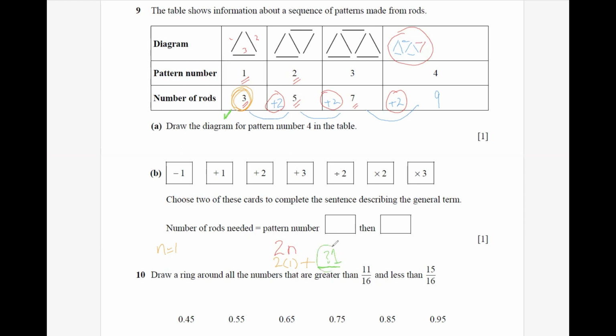So that means this would be plus 1, and the pattern number, which is n, is to be multiplied by 2. So pattern number is to be multiplied by 2, then we need to add 1. So this is how the general term is there, or we can write it 2n plus 1 also. As far as the blank boxes are concerned, it has to be times 2 then plus 1. So that completes question number 9.